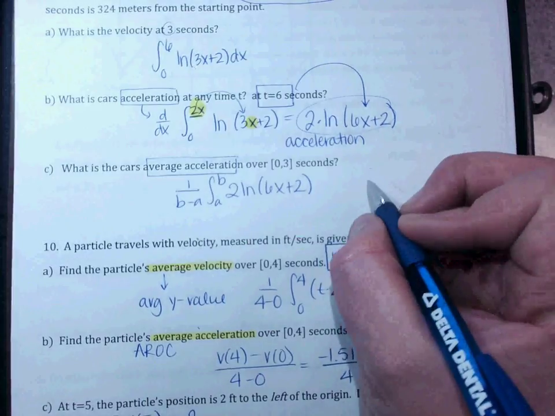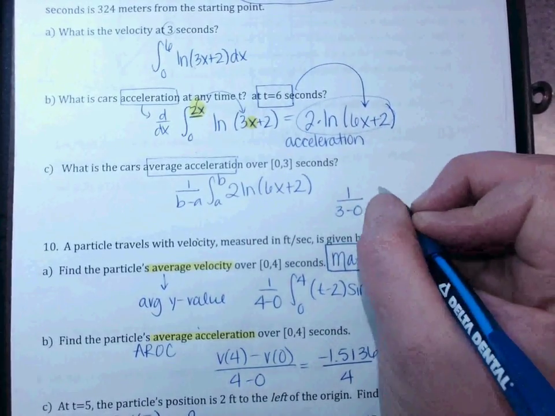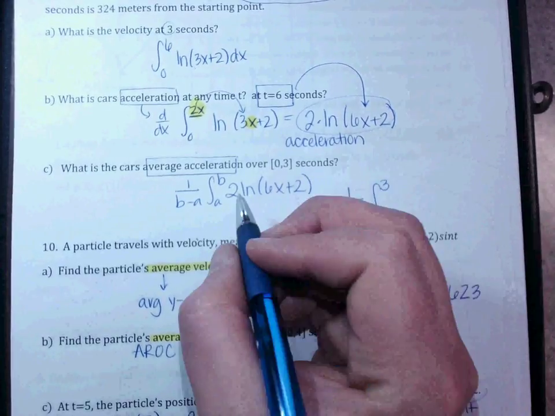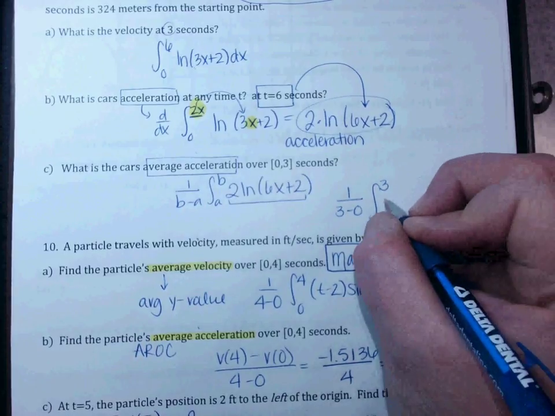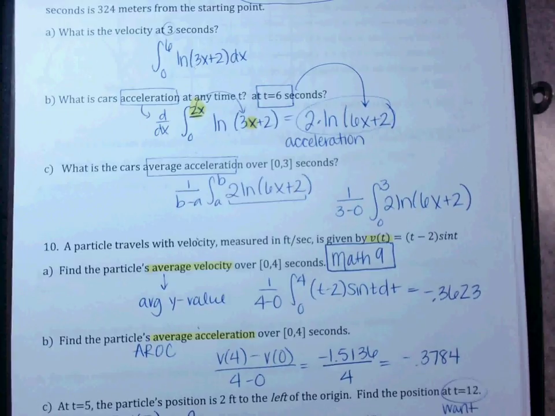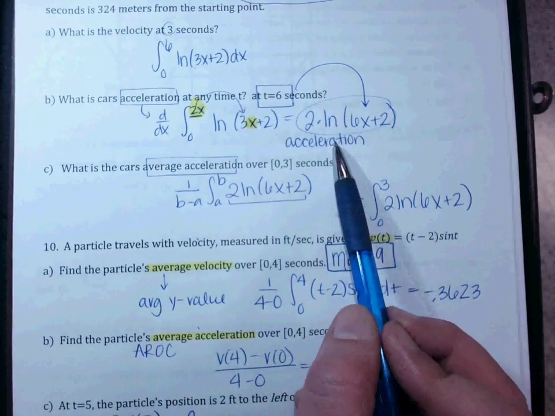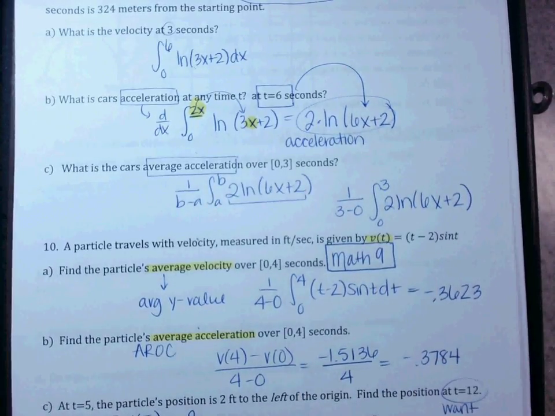So what would it be? 1 over 3 minus 0, integral 0 to 3, and then how would you integrate that? Using your calculator, not by hand. 2 ln 6x plus 2. So average acceleration, if you have acceleration, would be your average value formula. Okay? Or if you were thinking AROC, v of 3 minus v of 0 would have been fine too.